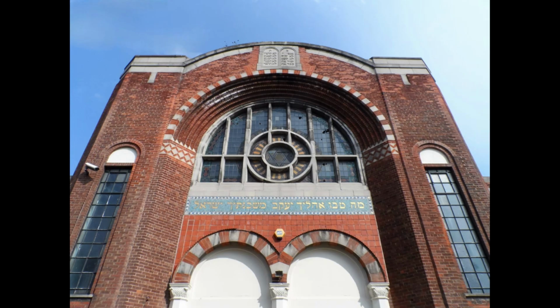Below the window is a brilliant turquoise mosaic bearing a Hebrew scripture from the Bible, Numbers 24:5, which reads, Ma tovu ochalecha Yaakov mishkanotecha Israel, which means, how goodly are thy tents, O Jacob, thy dwelling places, O Israel.